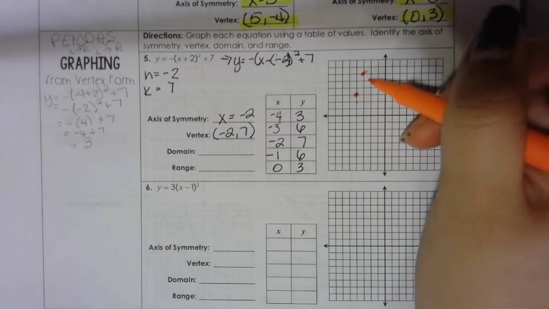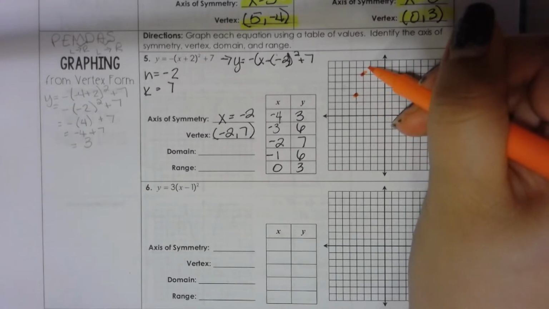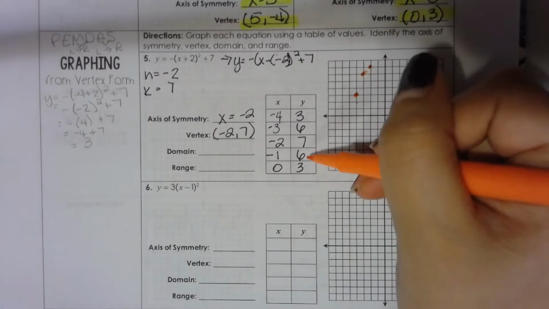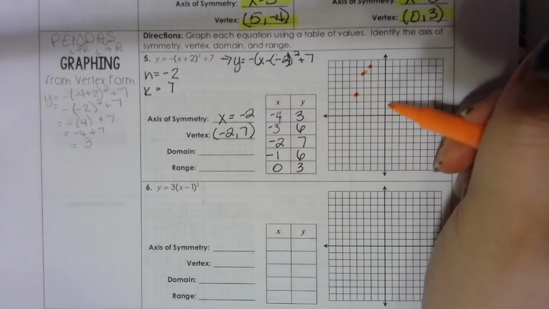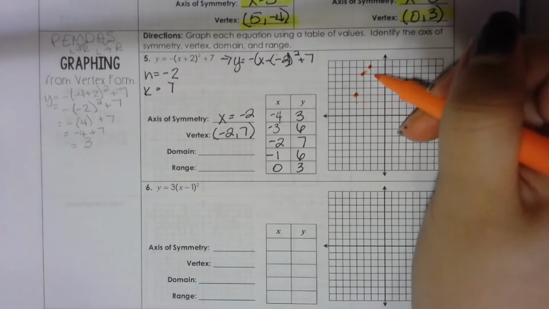This was up 6, and this one's going to be up 7. And then notice this next one goes as high as 6, which we already have one going as high as 6. So to the left 1 and up 6.